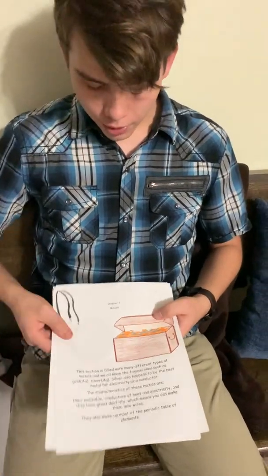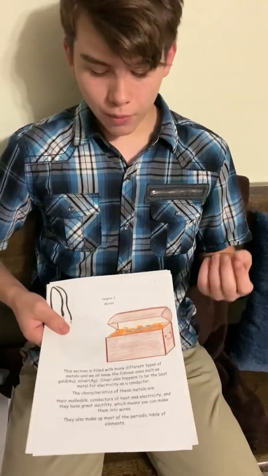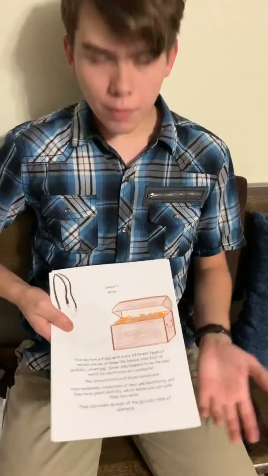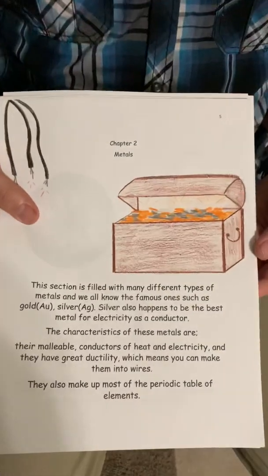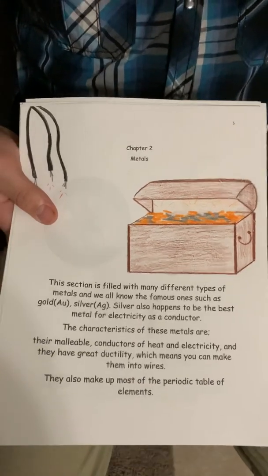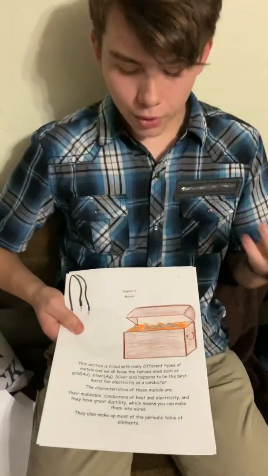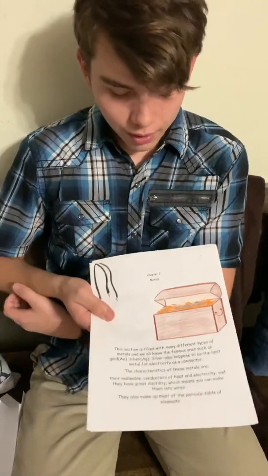All right, chapter 2. This section is filled with many different types of metals, and some of the most famous metals we know, such as gold and silver, fall into this category. Silver is actually the best element for conductivity of electricity.